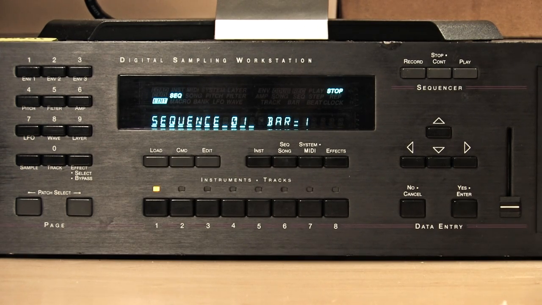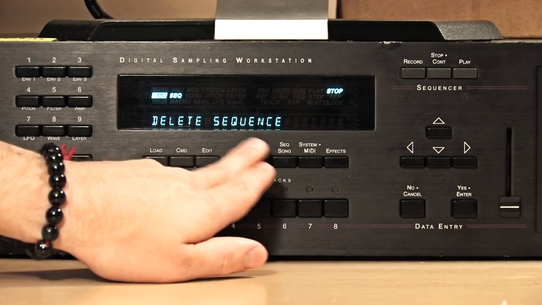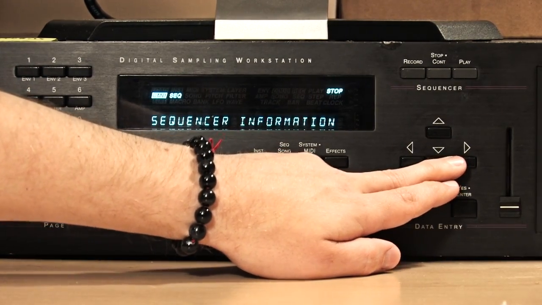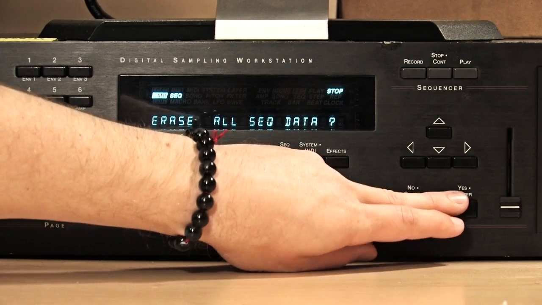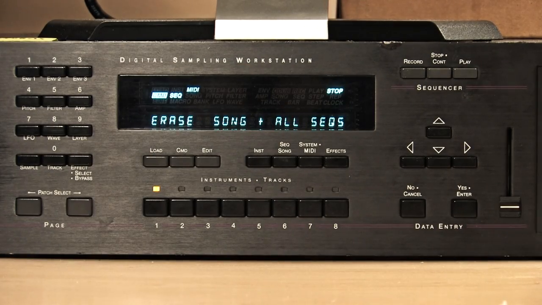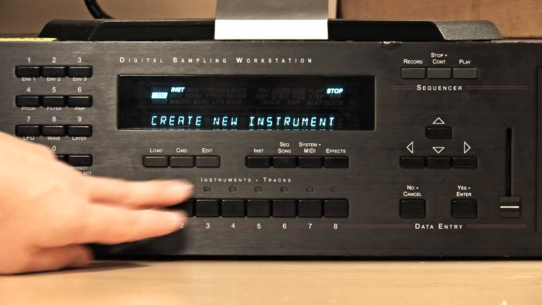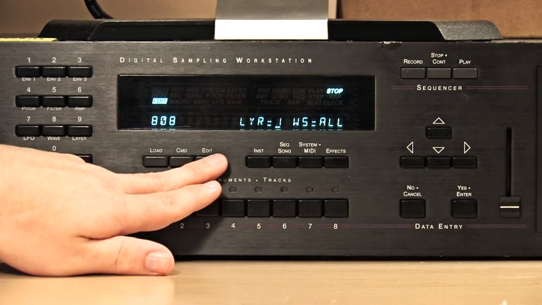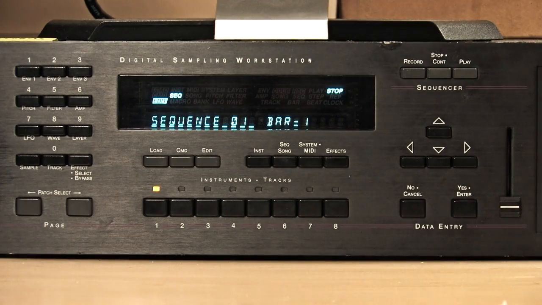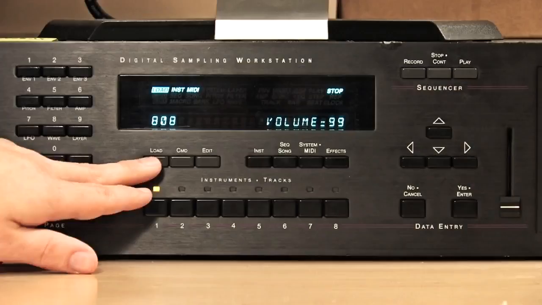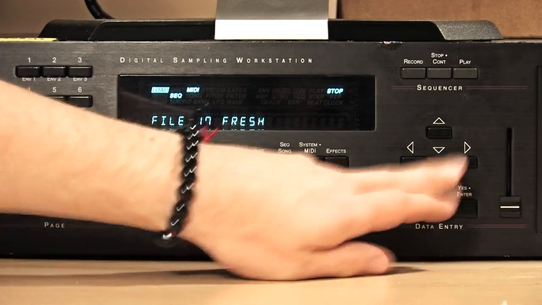Now there's one more related function to this, which is basically the go nuclear, start from scratch entirely. Command sequence, there's delete sequence, and then there's erase song and all sequences. So if you want to erase everything, just like you powered off your EPS-16, you hit yes, erase all sequence data. Any loaded sequences, anything in the track recordings, totally gone. The only thing remaining is our loaded instrument, but if we do edit sequence, there's nothing in there except the default sequence 1, which will be totally blank. What I'm going to do is load up a sequence from disk here.